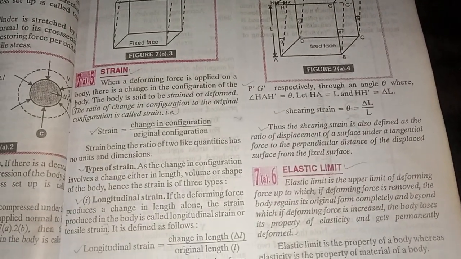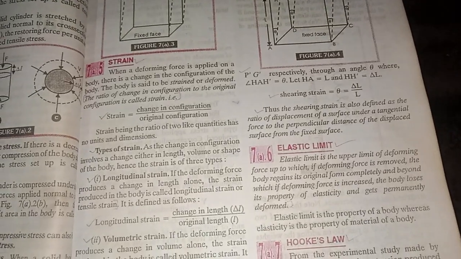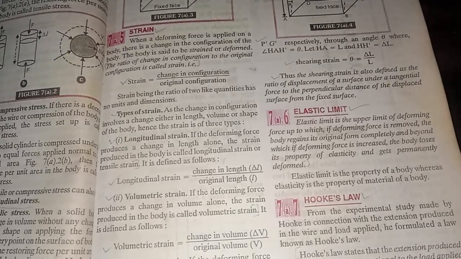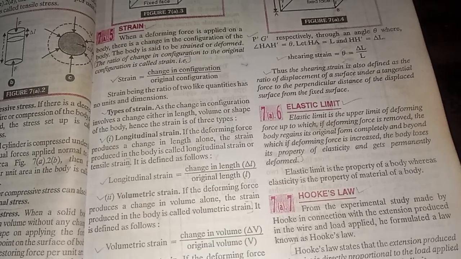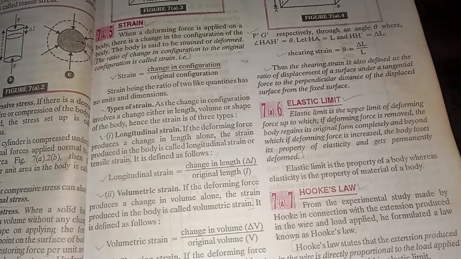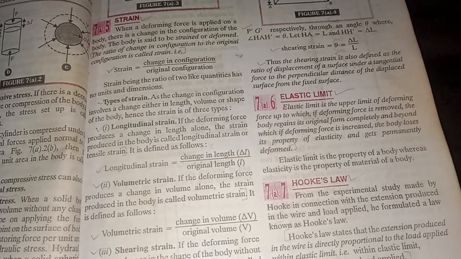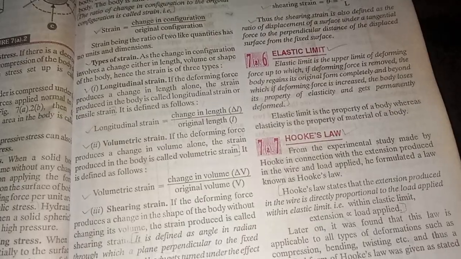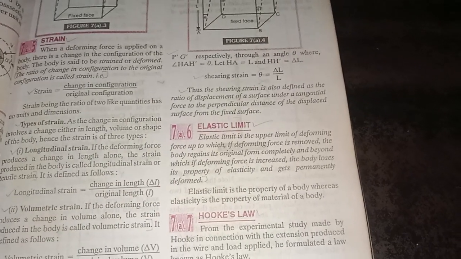Strain is change in configuration upon original configuration. Types of strain: as the change in configuration involves a change in length, volume, or shape of the body, hence the strain is of three types: longitudinal strain, volumetric strain, and shearing strain.